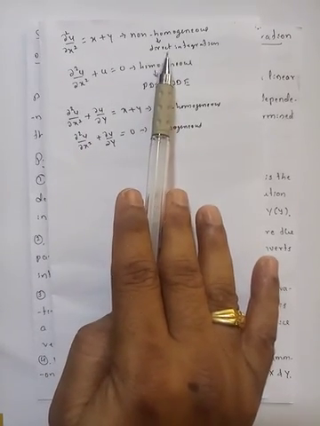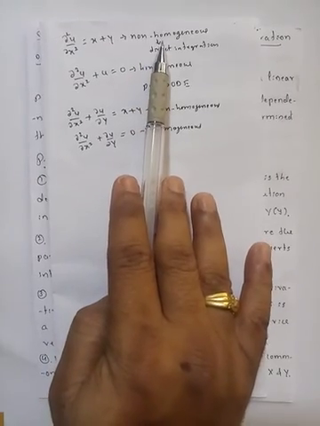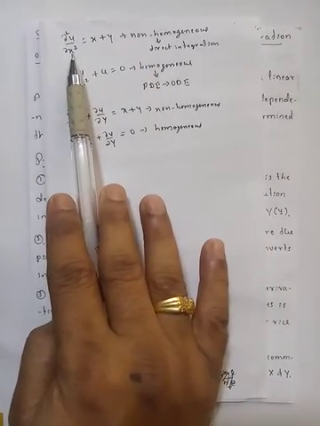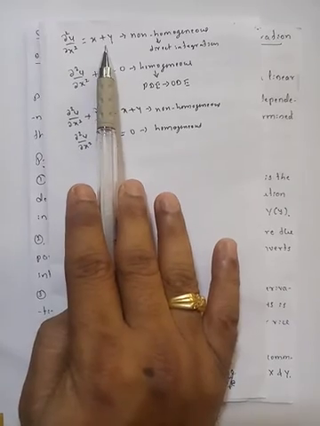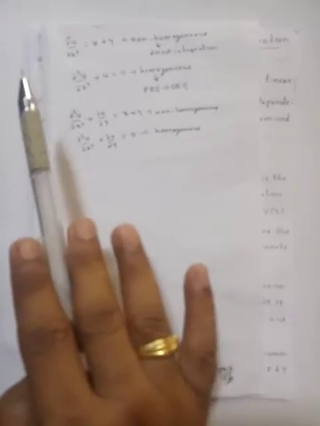For the direct integration, what is it? I repeat again. The equation must be non-homogeneous. It must contain one independent variable or two independent variables. Okay. Then we apply the direct integration method.